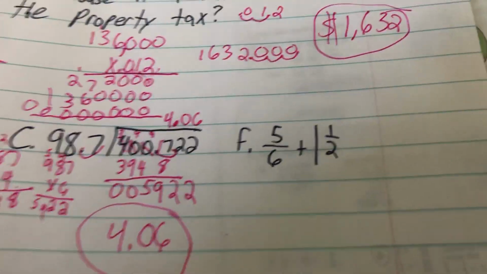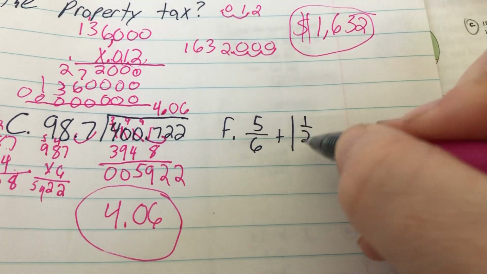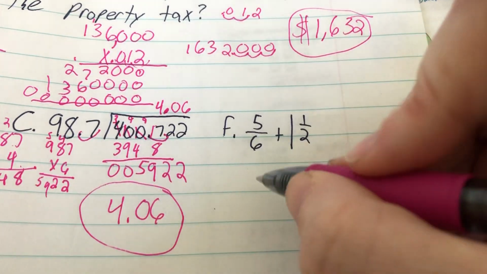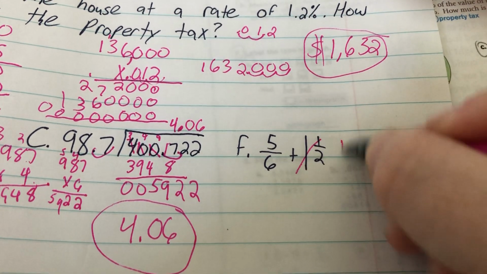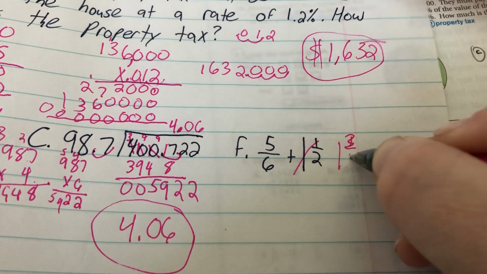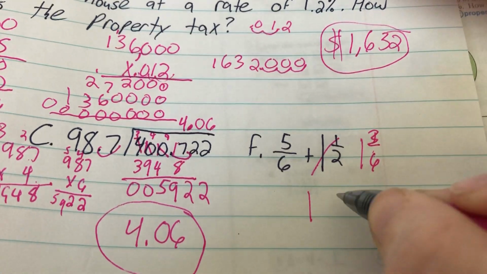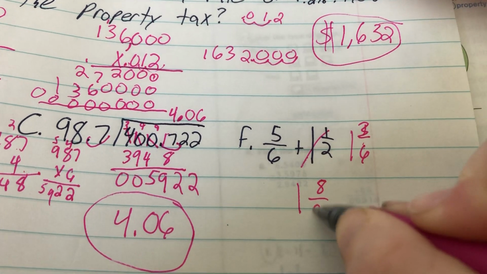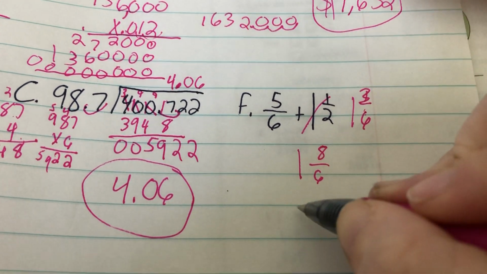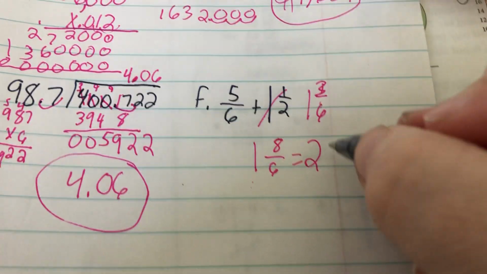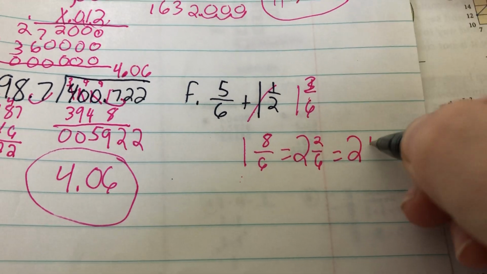Okay, 5/6 plus 1.5. First we need to make these two have the same denominator for adding. So 1/2 is the same as 3/6, so plus 1 and 3/6. 5/6 plus 3/6. 1 and 8/6. Well, that's more than 1, so that's going to be 2 and 2/6, which can be simplified into 2 and 1/3.